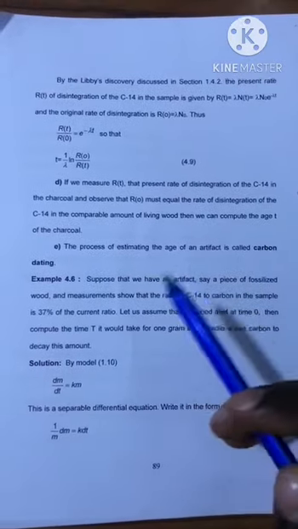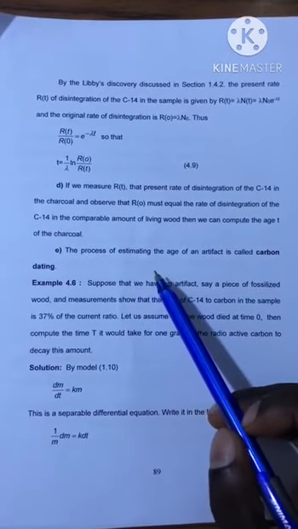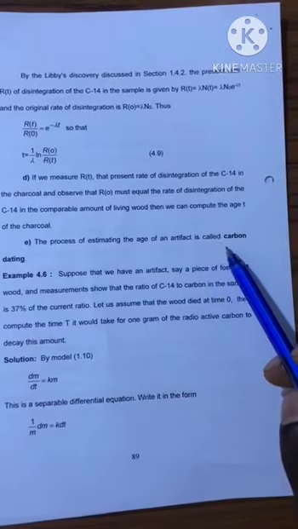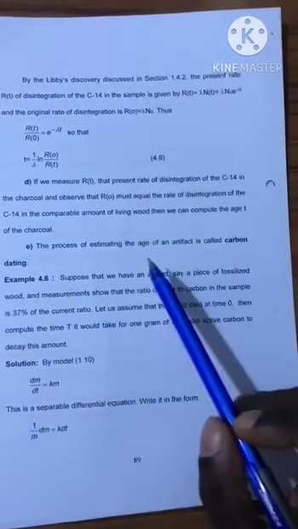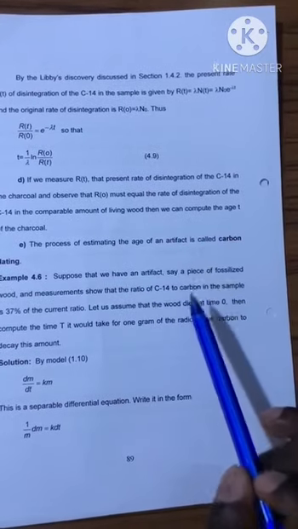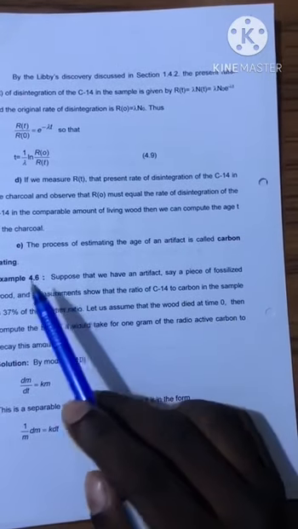Now we're going to read another example about the process of estimating the age of an artifact, called carbon dating. So carbon dating is the process of estimating the age of an artifact. Now we have the example.